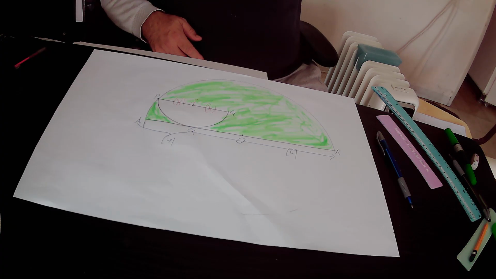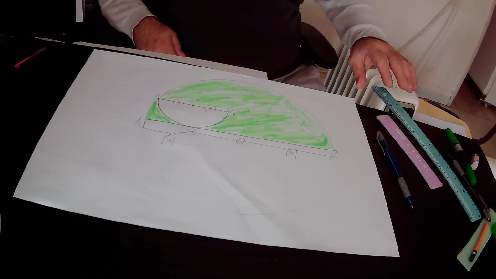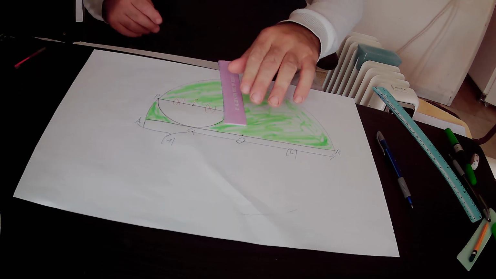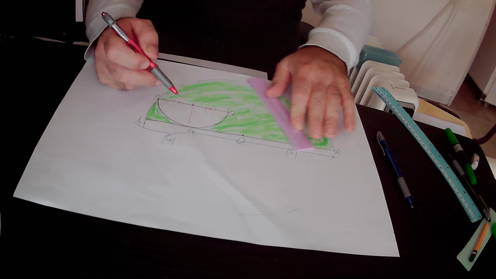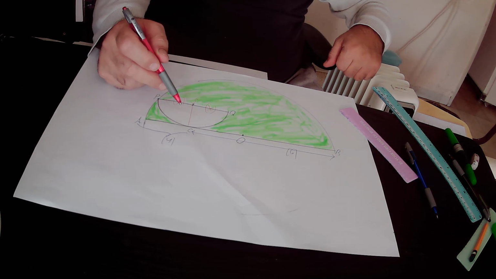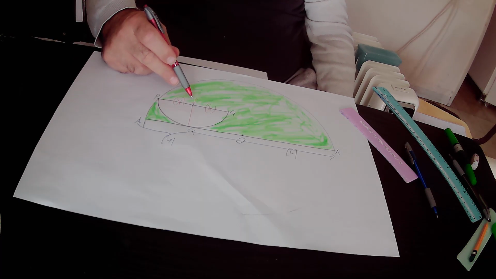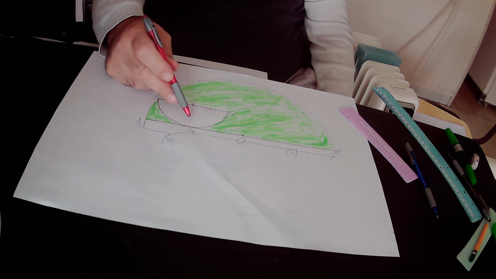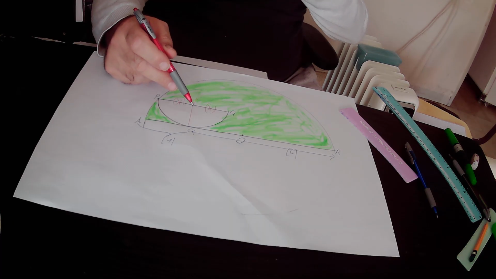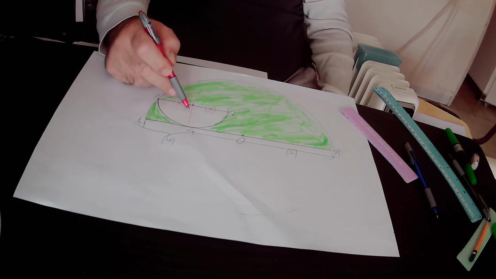In the next step, we'll join points S and C together by a straight line. What is the definition of line segment SC? Line segment SC starts from point S, the center of this small semicircle, and ends at point C, a point on the small semicircle itself. So this is exactly the definition of a radius. Therefore, SC is the radius of this small semicircle, that equals x.